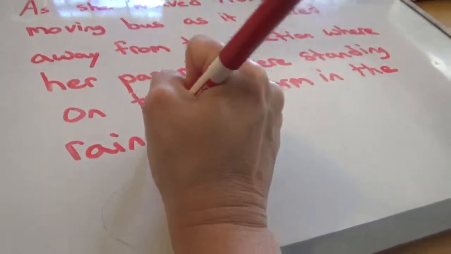I mean, I could just keep going, but it's still a sentence fragment.